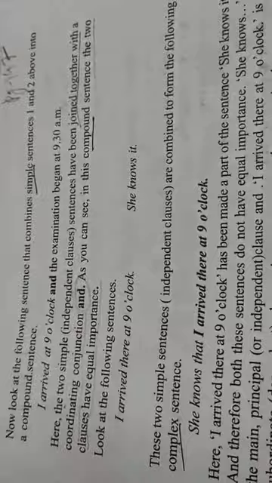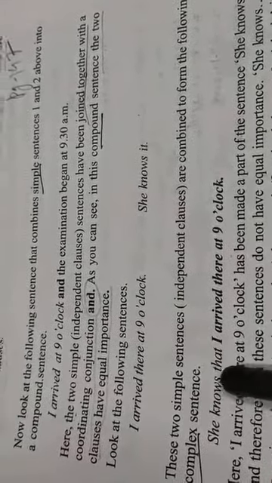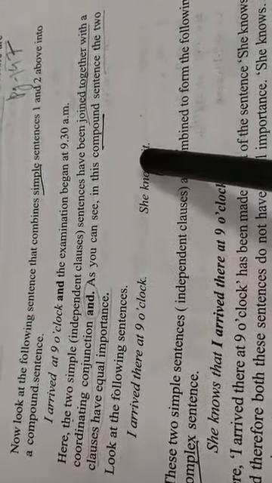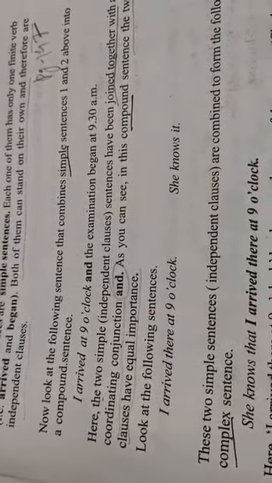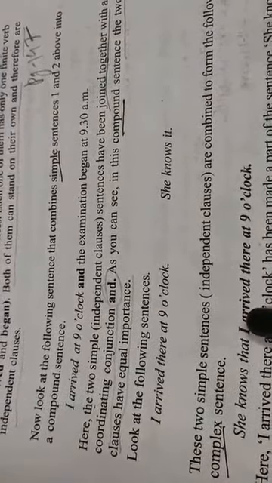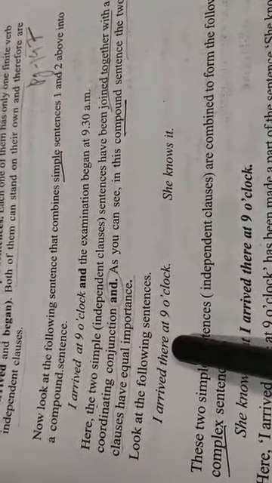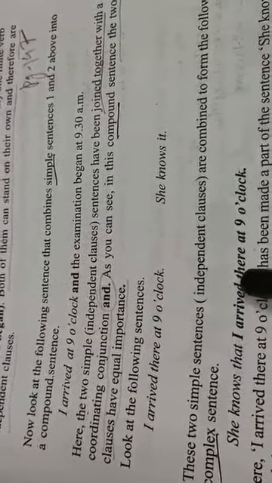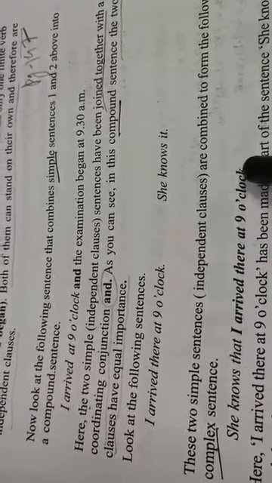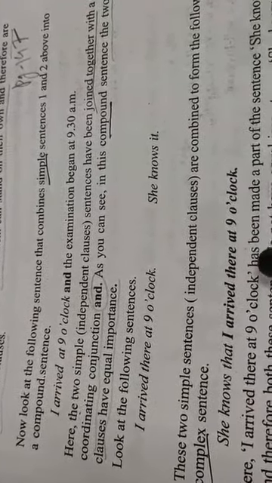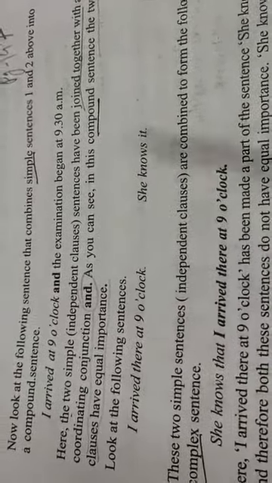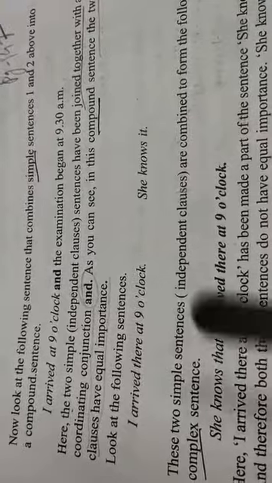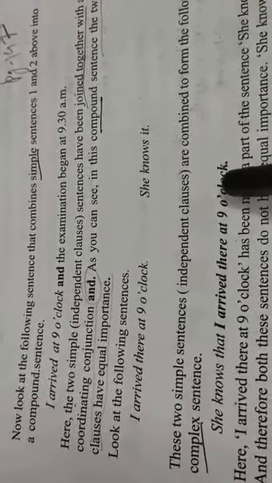Okay, so what is the complex sentence? What will it be? She knows that. She knows, we combine with that: she knows that I arrived there at 9 o'clock. Okay, so here both sentences are part of one another. So this is a complex sentence.